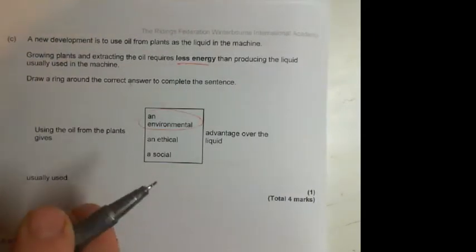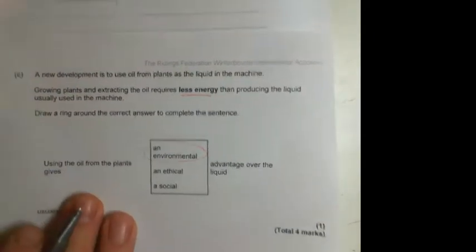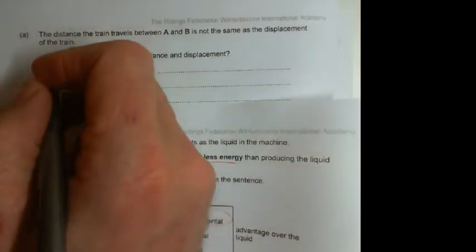Okay, part A. The distance the train travels between A and B is not the same as the displacement of the train. What's the difference between displacement and distance?